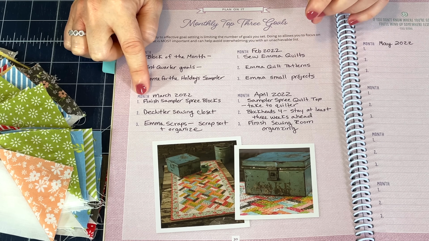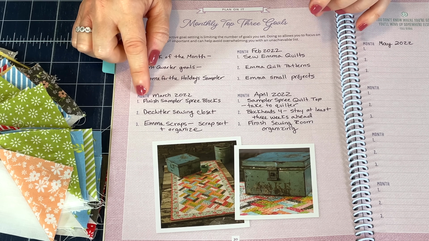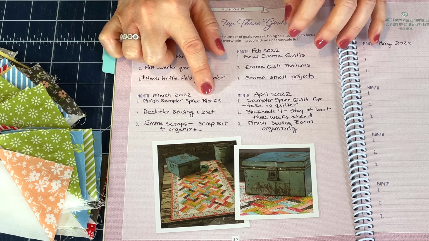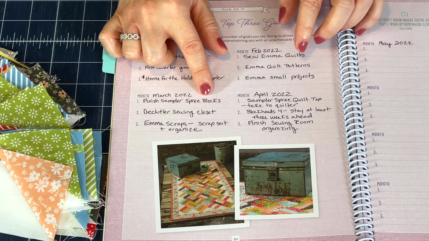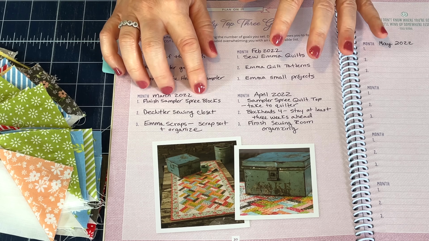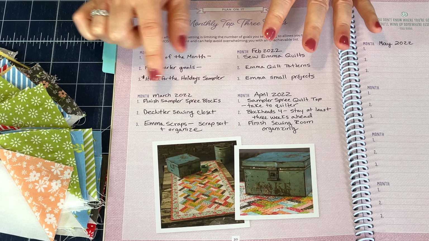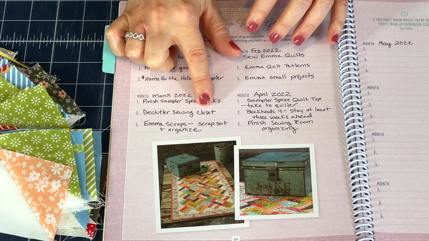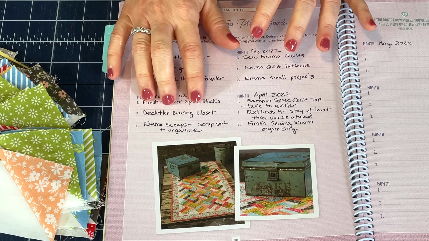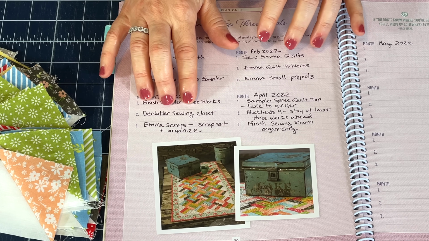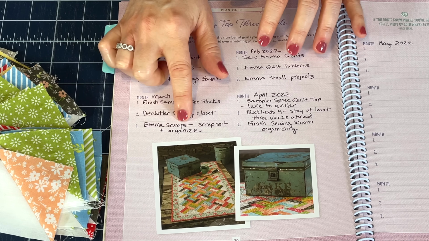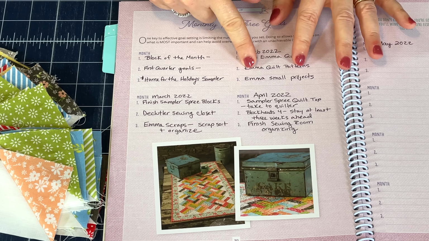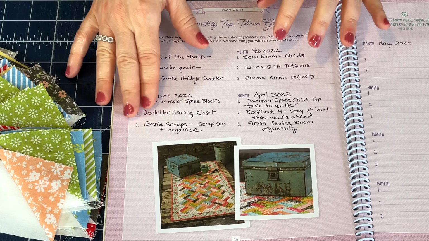And in March, my goal was to finish my sampler spree blocks, which I did. I had a couple of blog posts, and you saw those on my March works in progress. I really made a big push to get those done because I want to finish that project. Declutter my sewing closet. You'll be seeing results of that very soon. And Emma scrap sort and organization. I also shared a little bit of that.